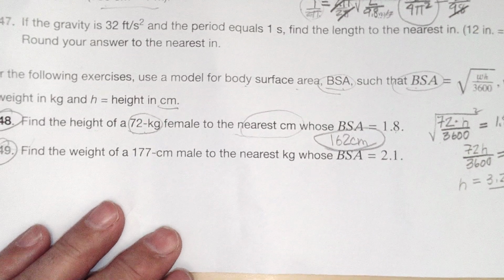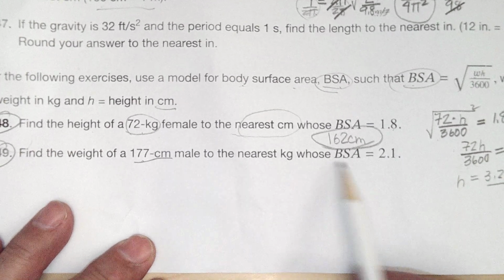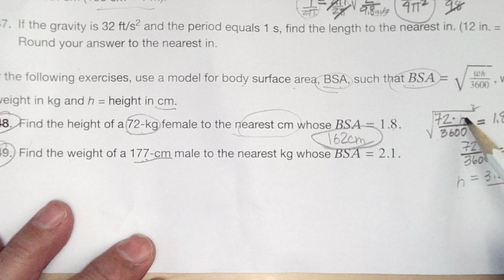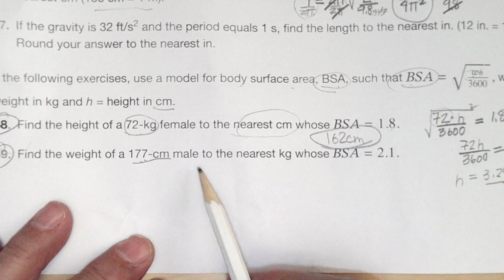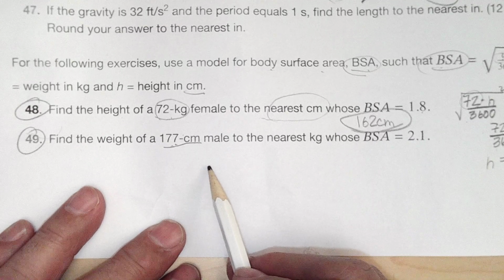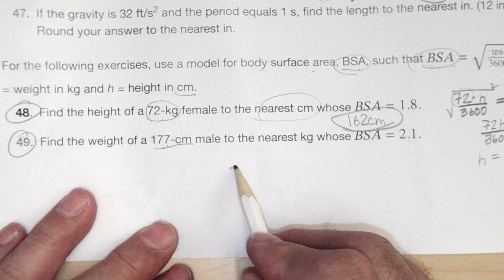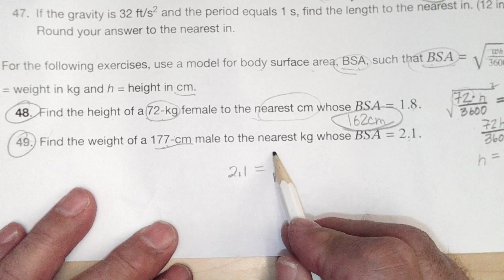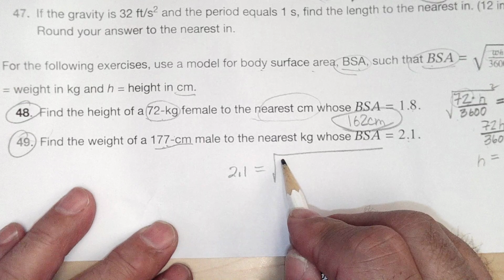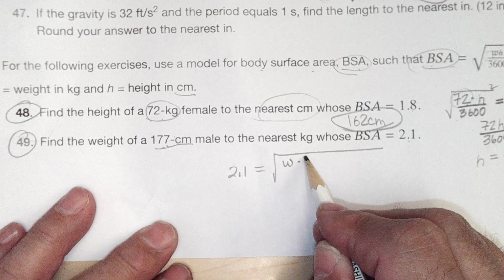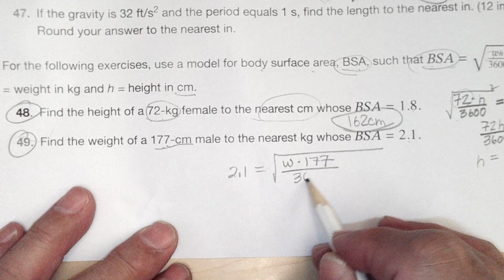Okay. Now it says find the weight if the person is 177 for H, so we're going to find the W. It's pretty much the same idea. BSA is 2.1 equals the square root. We don't know the weight. We know the height is 177 and it's divided by 3,600.